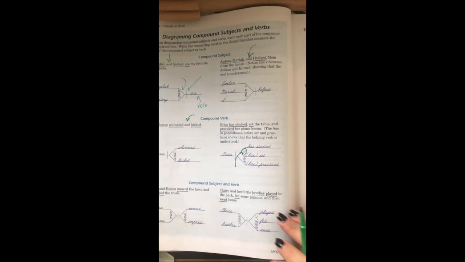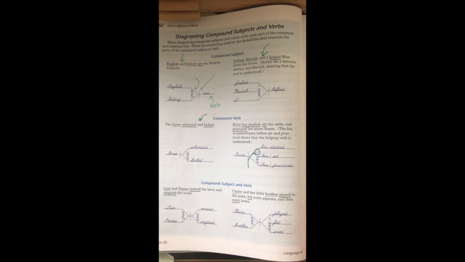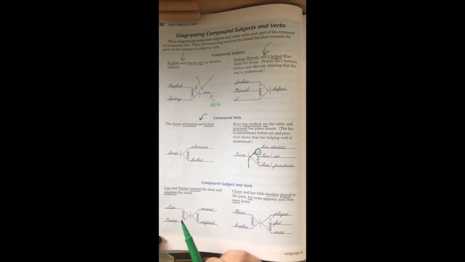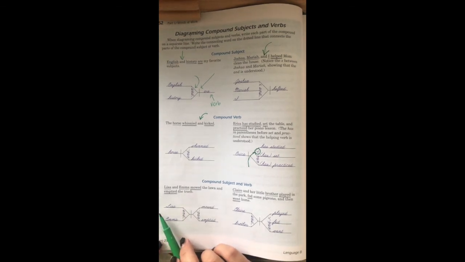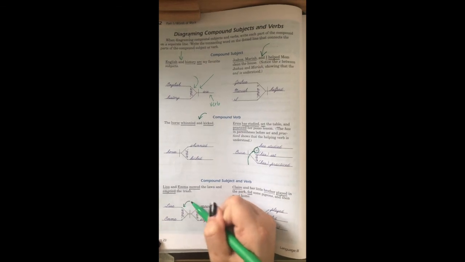Then for compound subject and verb, this one would be just a little more complicated, because that means our sentences have not only two subjects, but also two or more verbs. But it's the same style. You would put all of your subjects to the left, all of your verbs to the right, and your connecting words on the dotted line.